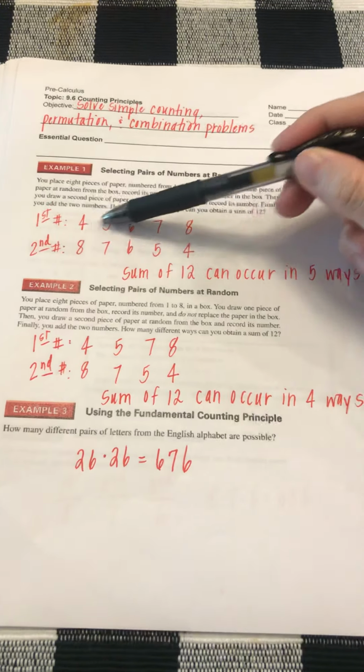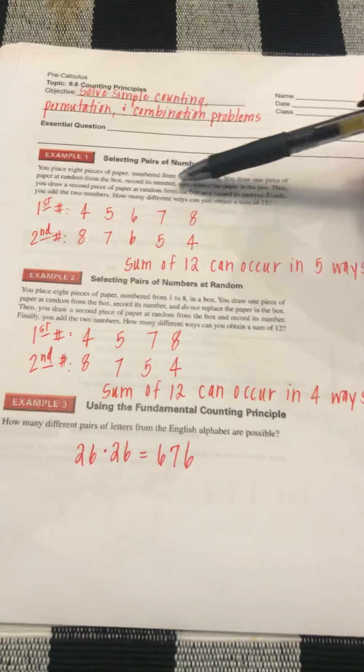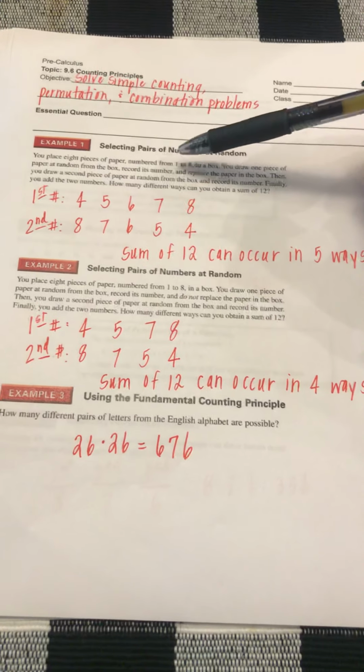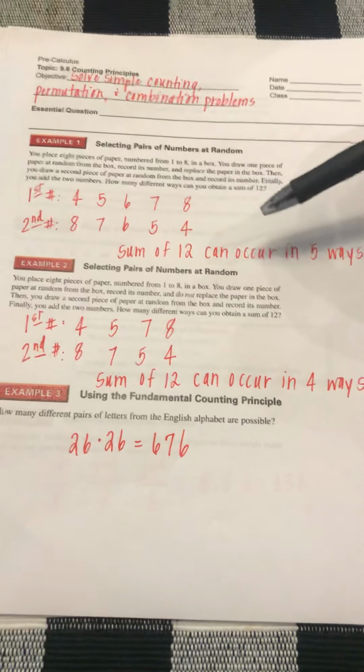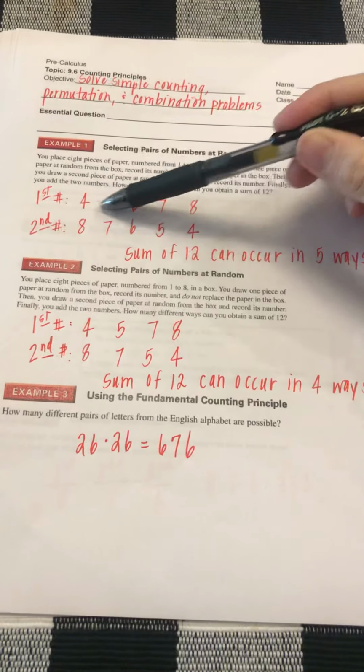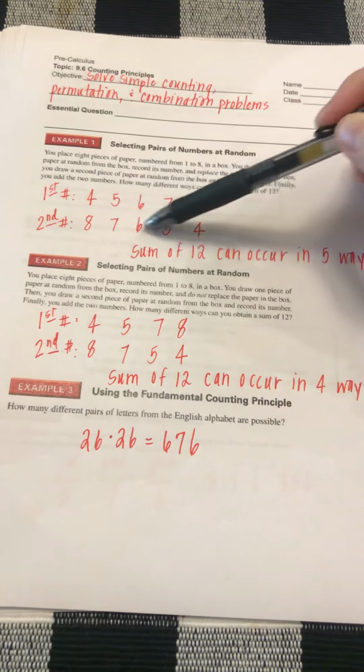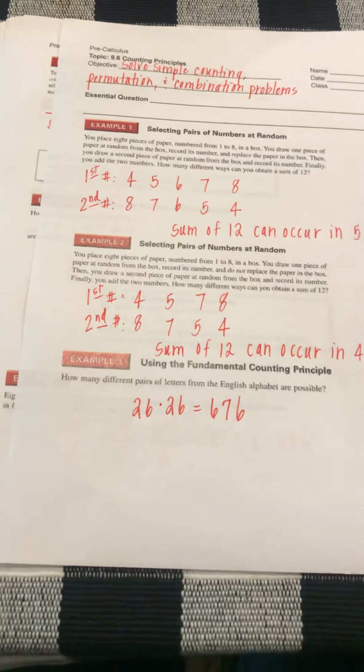So I wrote down all of my first numbers. I don't need 1, 2, and 3 because nothing added to 1, 2, or 3 from 1 to 8 will get me 12. So I wrote down all my first numbers and my second numbers that would make 12, and that would occur in 5 ways.